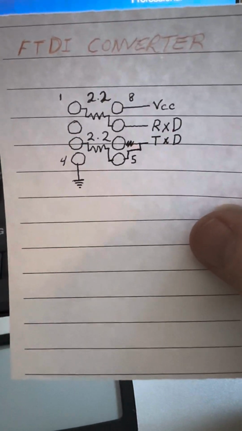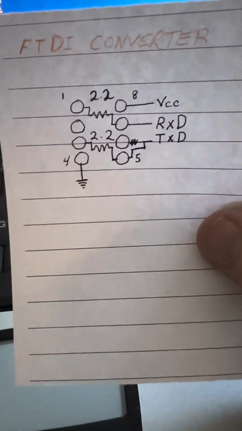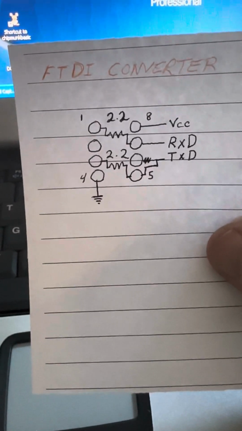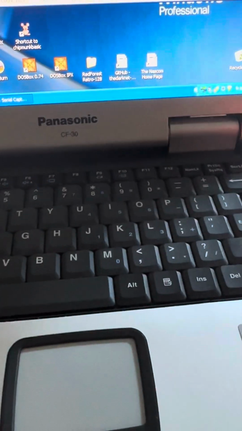That would have eliminated the 275 from the question completely, and I get the very same result at all baud rates. It doesn't seem to make any difference whatsoever.